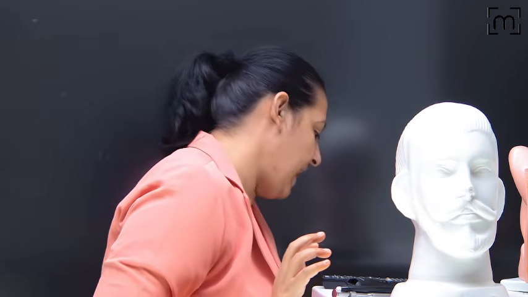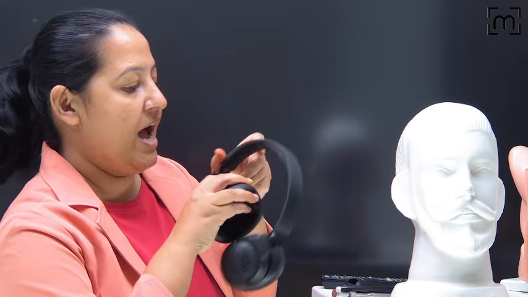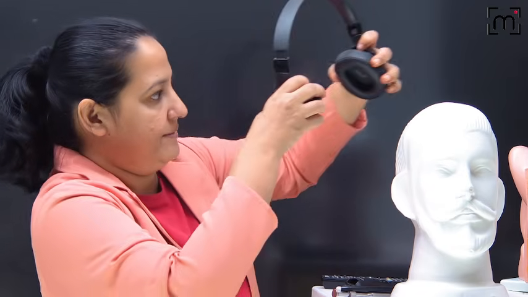This is my patient. Now in this patient, I want to perform SRT. I will take a headphone and put it in the ears of my patient, and I will play spondee words.